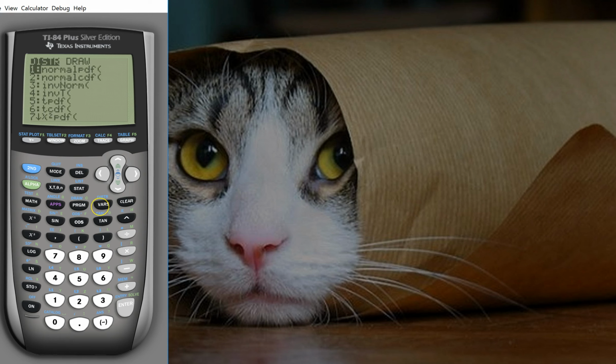So if you go to your distribution section, you can see we have normal PDF, normal CDF, and this inverse norm thing. Normal PDF is meaningless. That is the probability of a particular outcome, which should be around 0. It isn't in the calculator because it's actually the one that they use to graph stuff. So we are never, ever, ever going to use normal PDF. We are only ever going to use normal CDF and inverse norm. For now, normal CDF. We want a cumulative area, an area for a range under the normal curve.